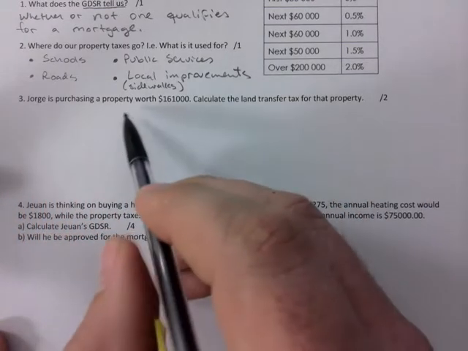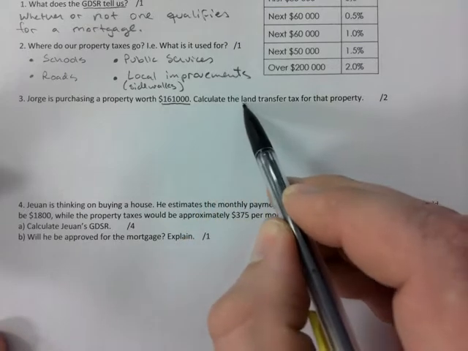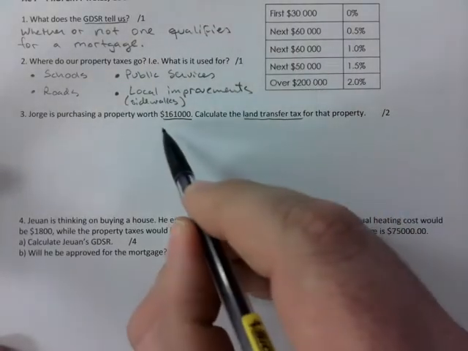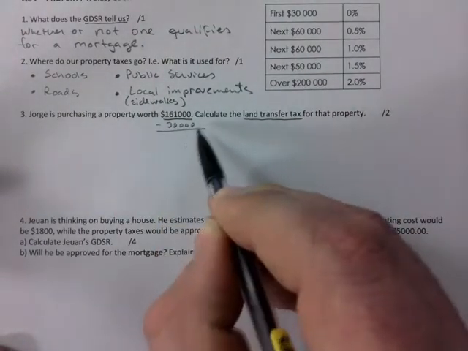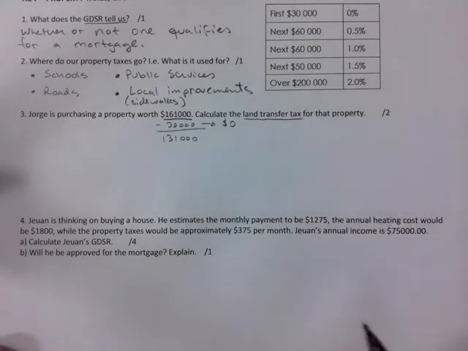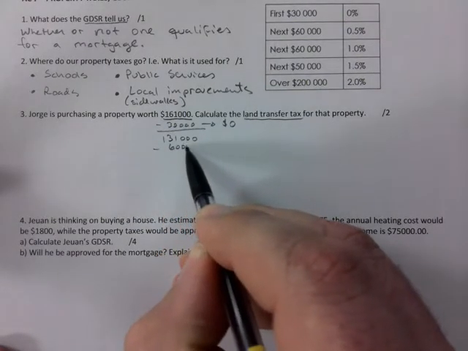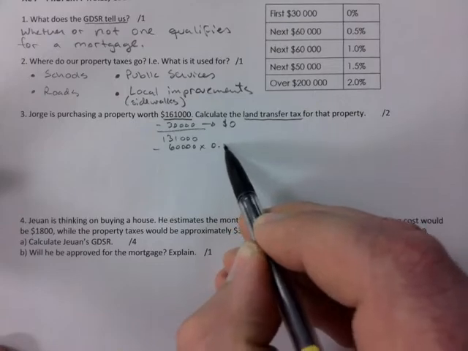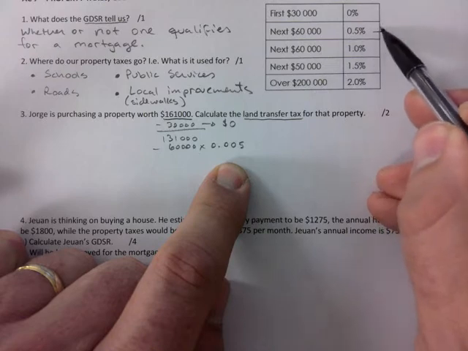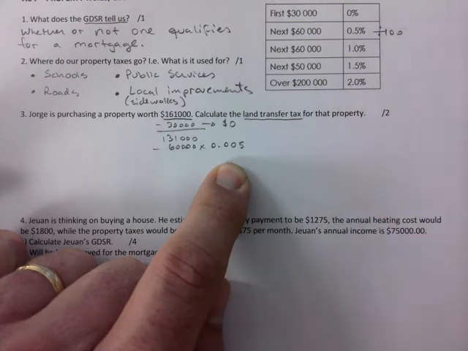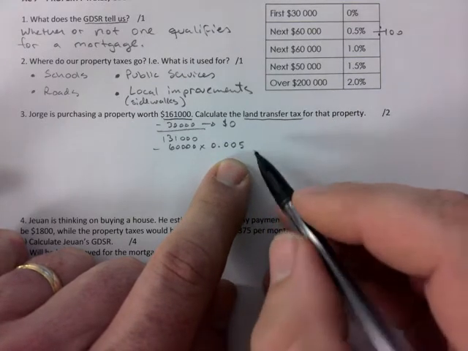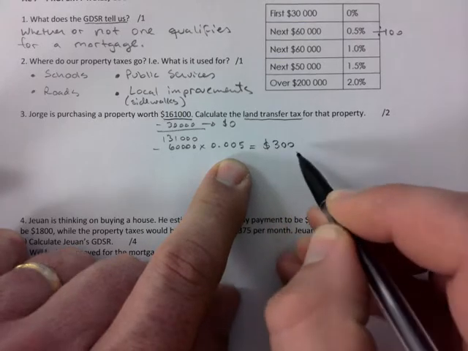Jorge is purchasing a property worth $161,000. Calculate the land transfer tax for this property, and I have the chart right here. So it's minus 30, it's 131,000. Right, that's $0 for the first 30,000. The next amount we subtract is 60. And you got to watch out, this is 0.005. So basically, you take this and you divide it by 100 if you're not sure. Anytime you see a percentage, divide it by 100. Some of you are dividing by 1,000 sometimes. That's not percentage, okay? So it's $300.